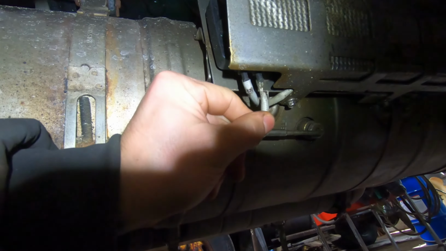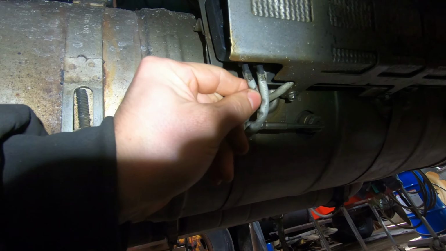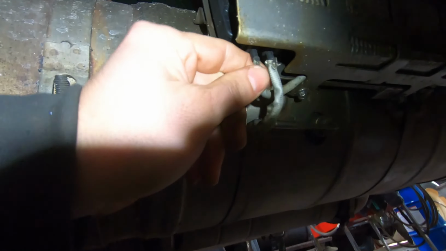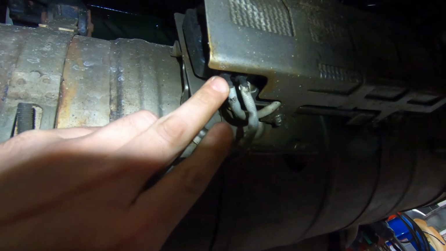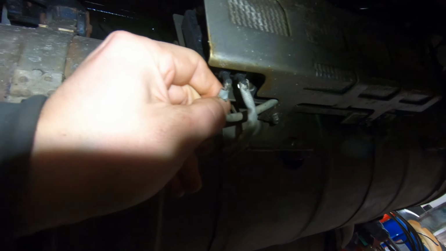So I looked up here, and I saw this little nick right there, and this little piece here is torn as well. So I pulled them down, and we've got exposed wiring here. And I pulled this one down, and this side is torn on both sides as well. So both wires are damaged. I believe my code issue is from those right there.